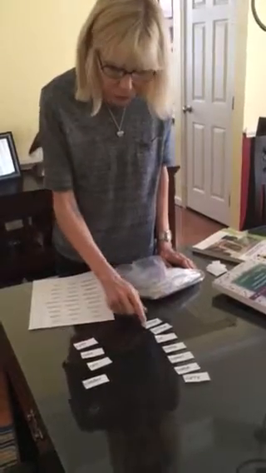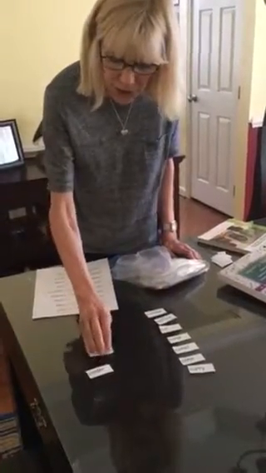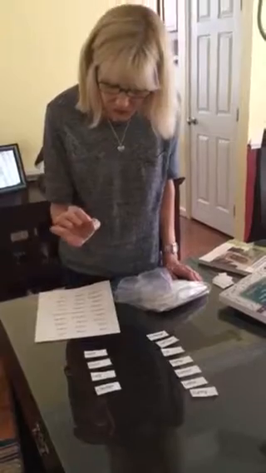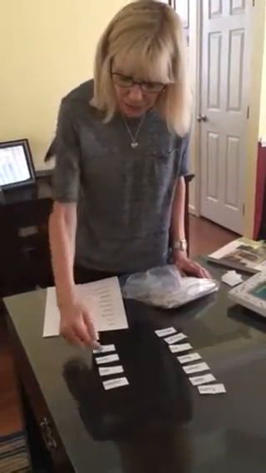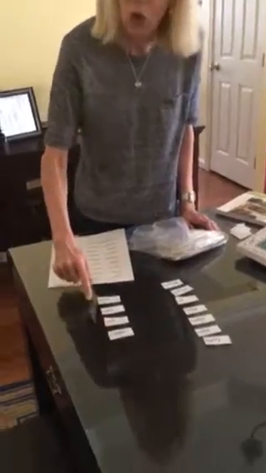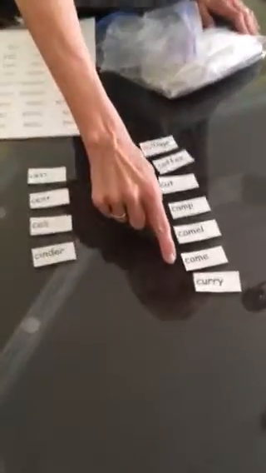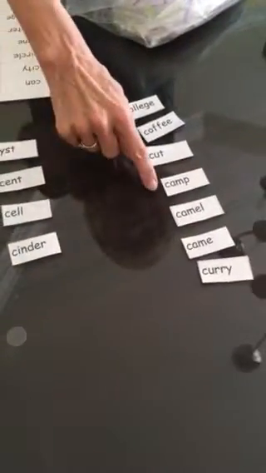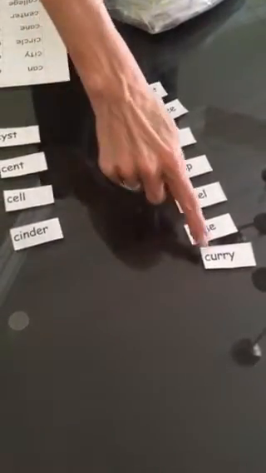And children then will begin to understand that the pattern is that the soft C has an E, an I, or a Y immediately after the C. And the hard C has an A, an O, or a U after it.